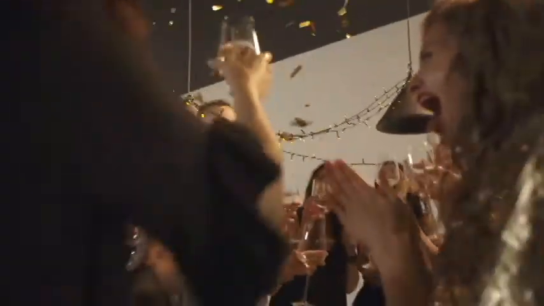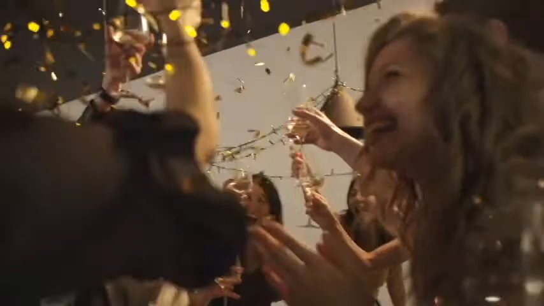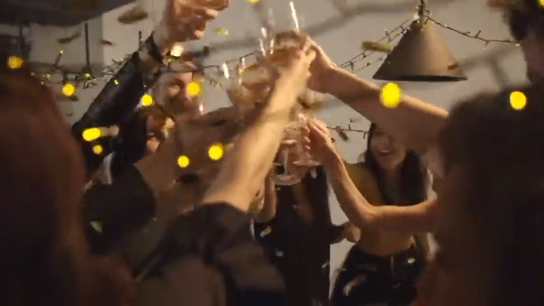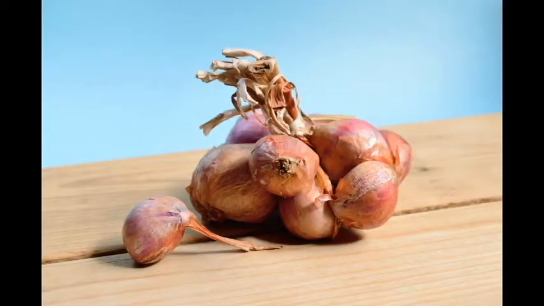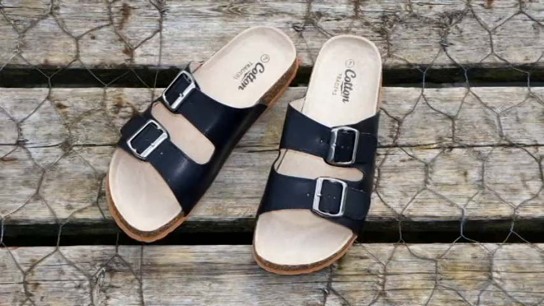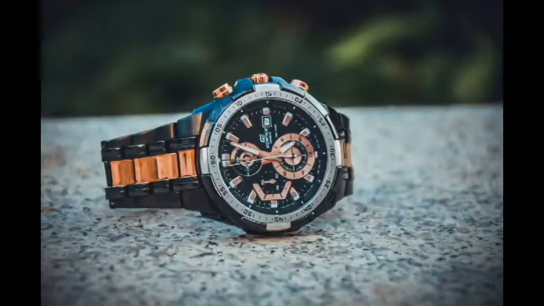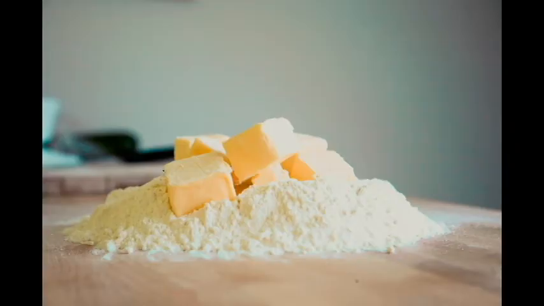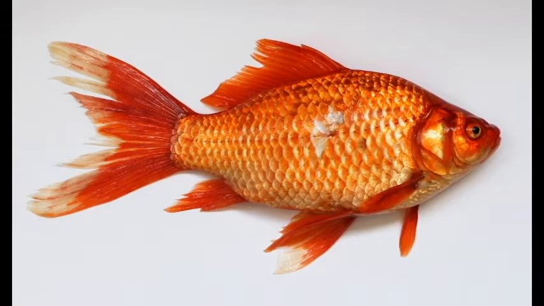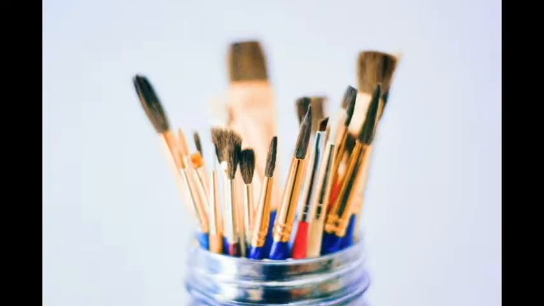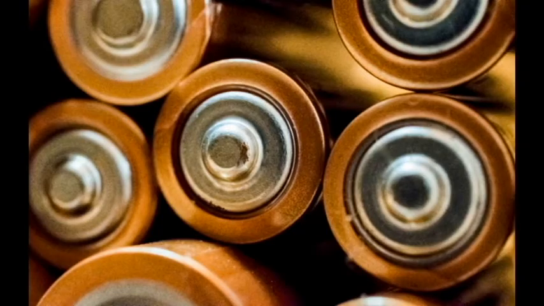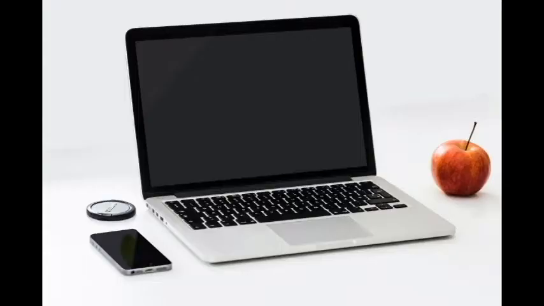Let's suppose that you want to go to a party and your friends ask you to bring a couple of different items with you with the following list: onions, pizza, sandals, watch, butter, fish, paintbrush, batteries, cat, laptop. I put whatever came to my head.